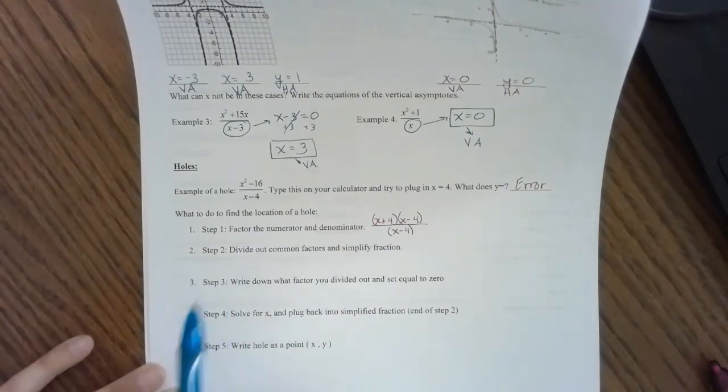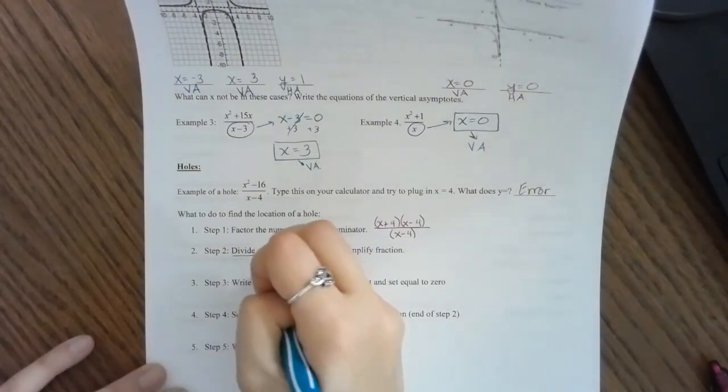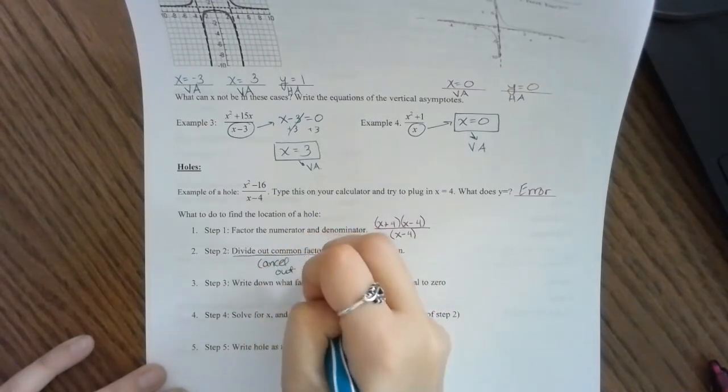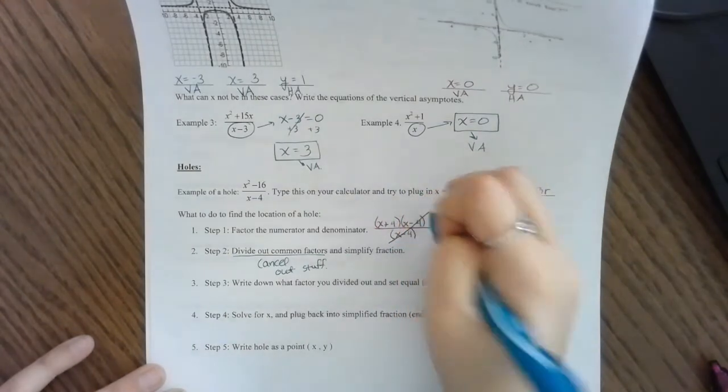Step 2, we did last unit, divide out the common factors, which basically means cancel out stuff. So I noticed there's an x minus 4 on top and bottom.